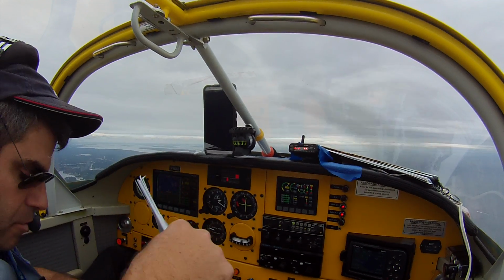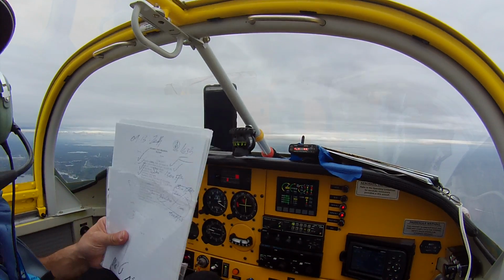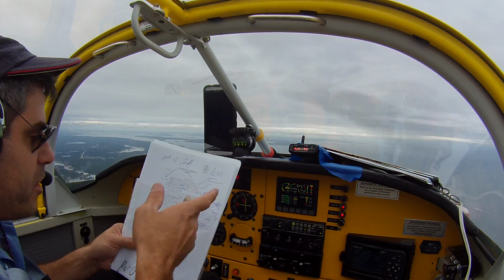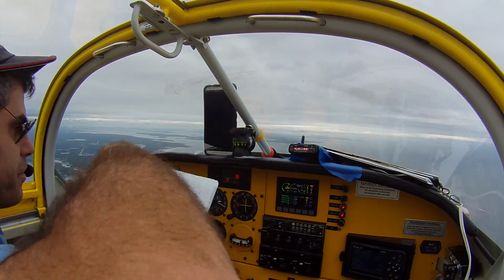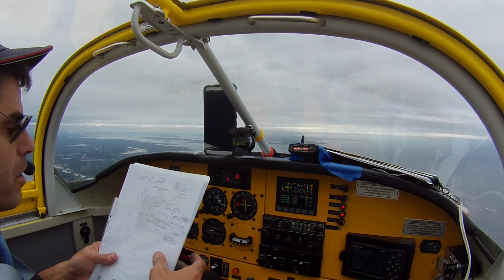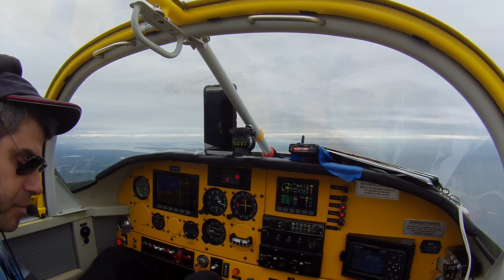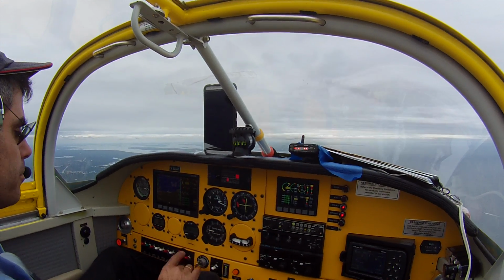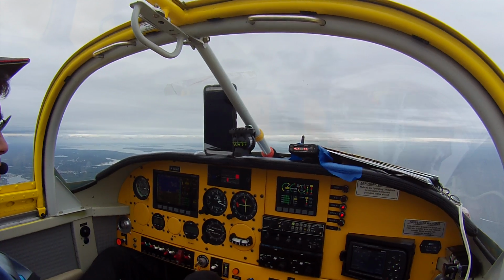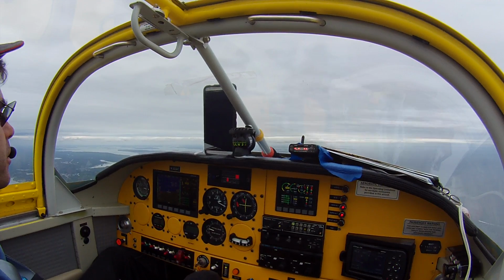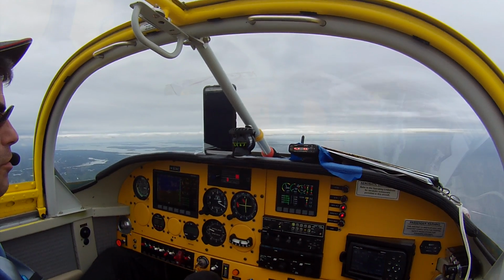So, what we got cut off at was the complete 360 degree descent at about 120 knots. We're at about 2,300 feet. Gonna establish that descent, just like so, throttle back, and do a complete 360.